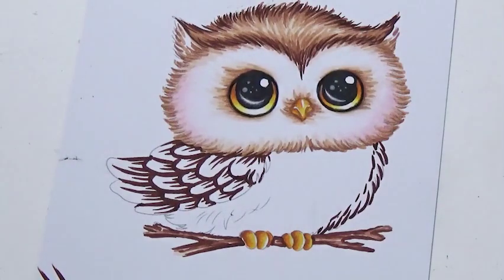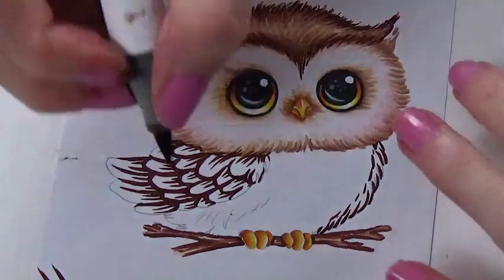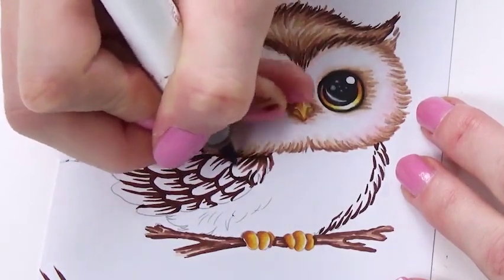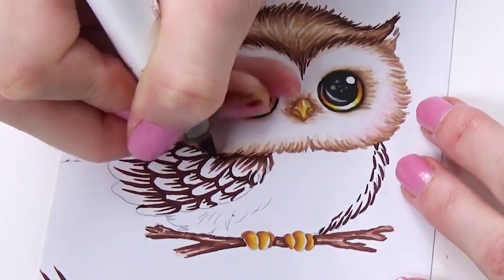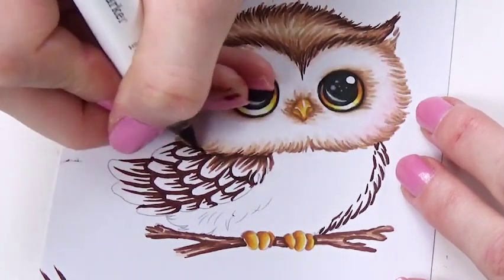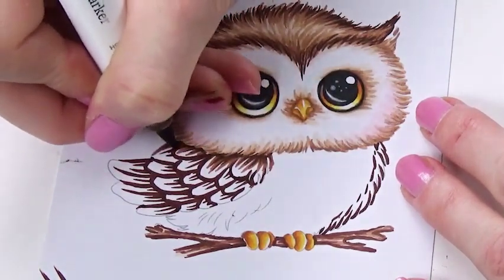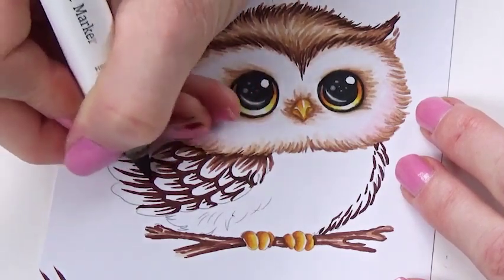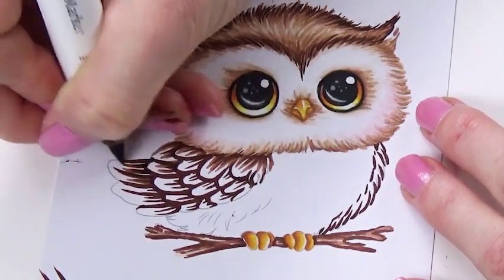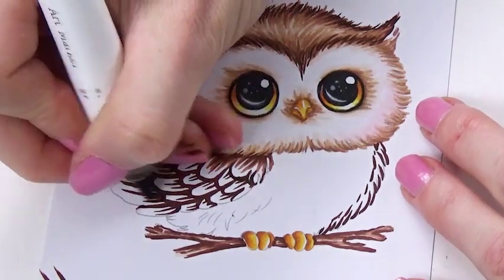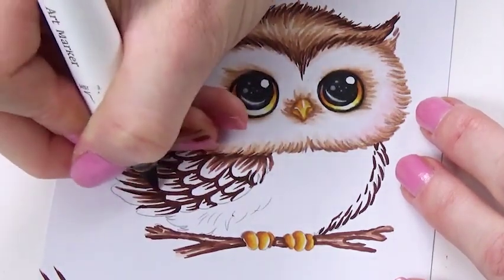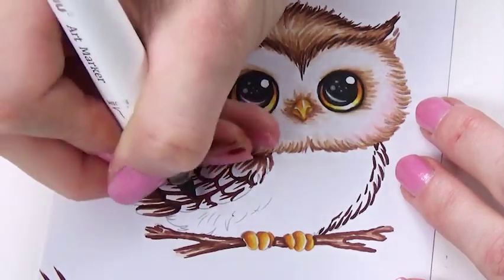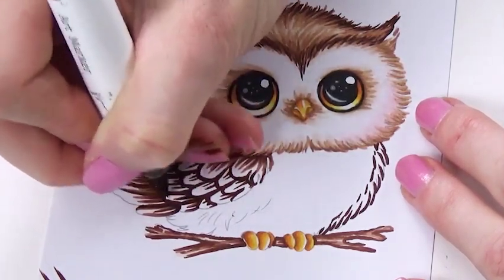All right, next color is my E120 or my E15. I'm just going to go straight over the top and extend a little further out. So this time we are going over the lines that we drew. We're extending that color through, getting a little bit of a blend.